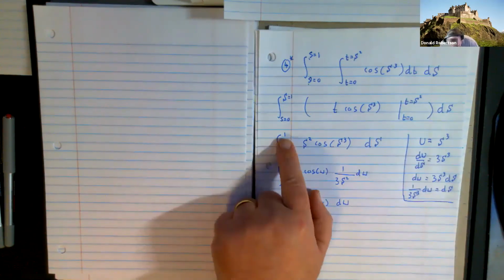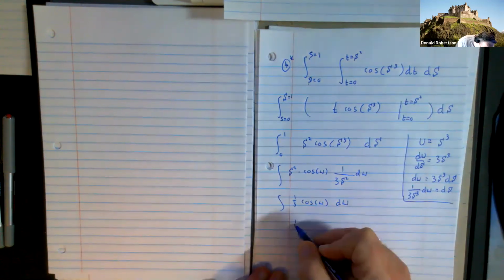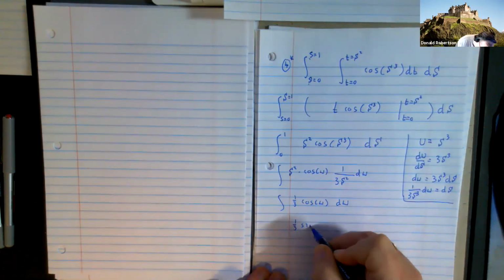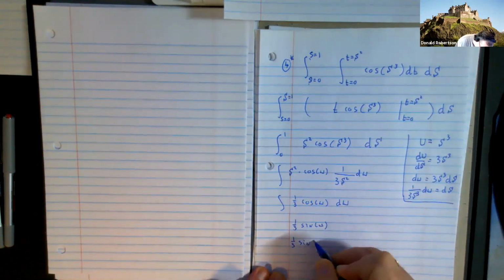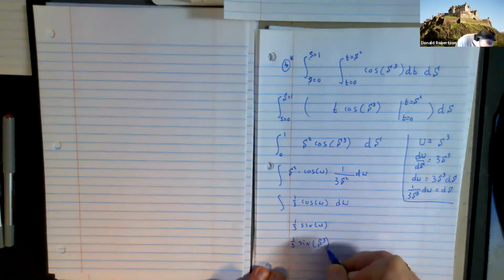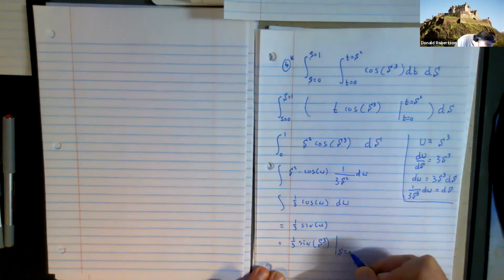Can't you use this formula to change the limits of integration? So when s is 1, won't u be 1 cubed, which by sheer coincidence is 1? And when s is 0, won't u become 0 cubed, which is 0? So you could do it in terms of u. I tend to not do that. So you integrate with respect to u. You convert back. And then at this point, I put the limits of integration back in.